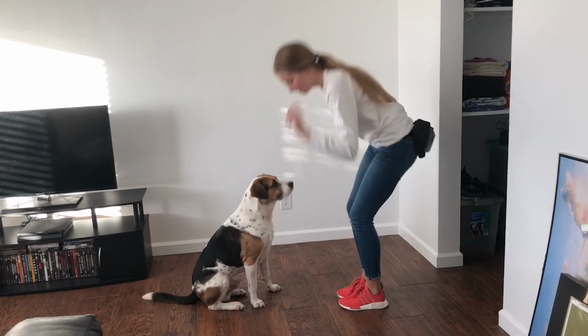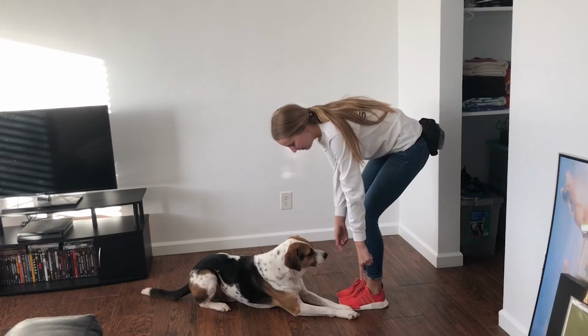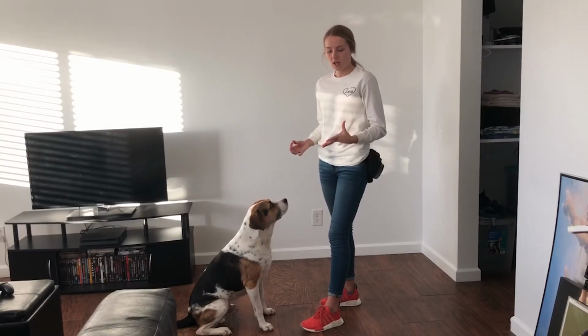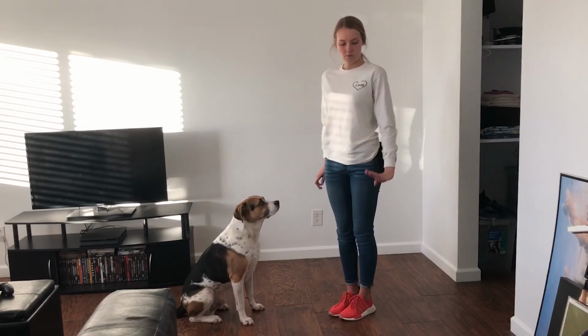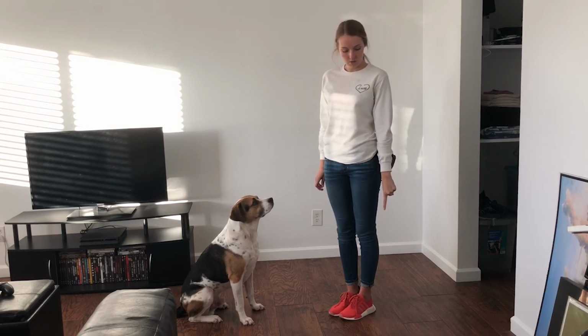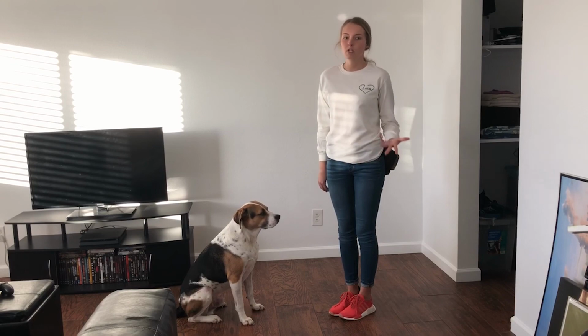Yes, good sit. Yes, good boy. The ultimate goal is to get higher and higher and higher with the hand signal, because you want to be standing straight up, saying down, and for them to understand what you're saying. You want it to be convenient for you.